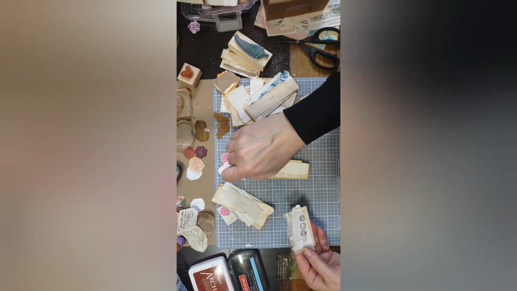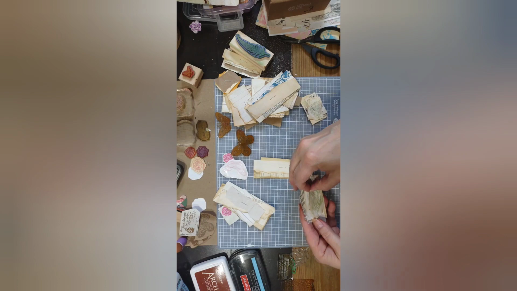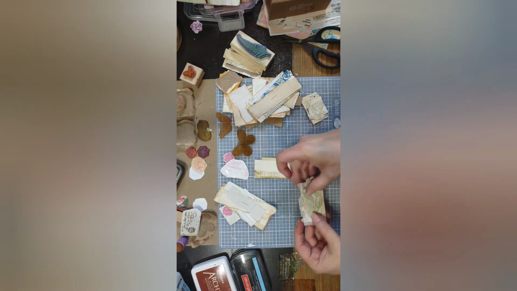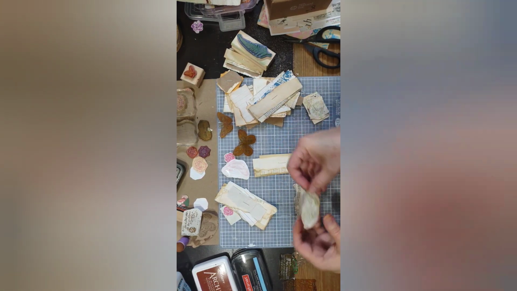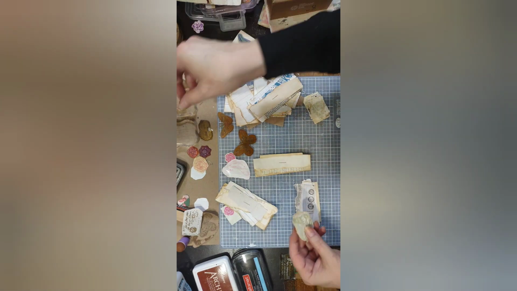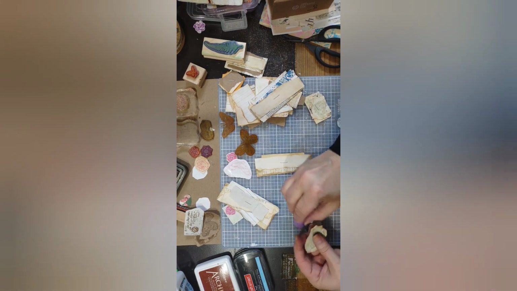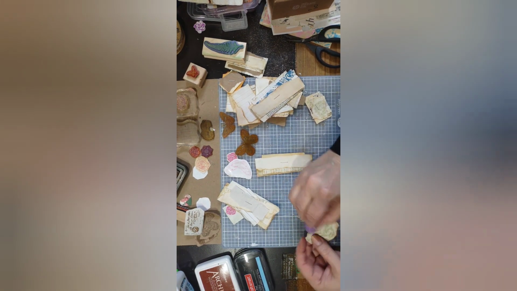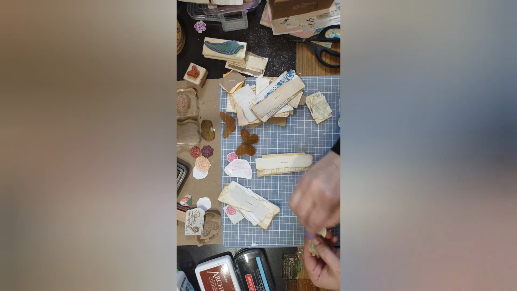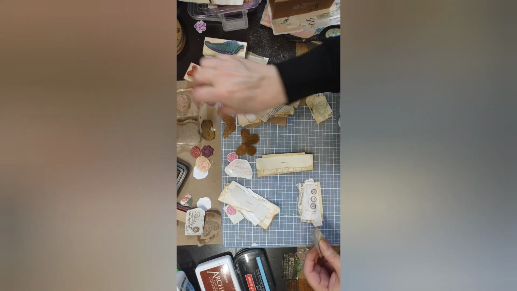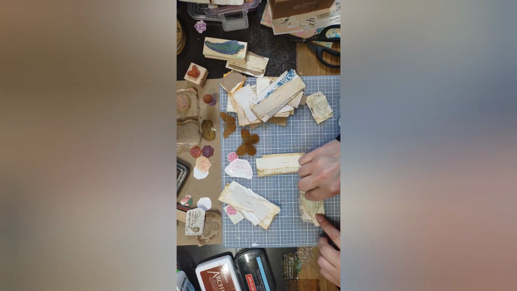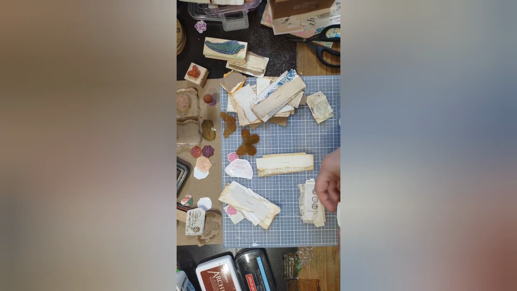I think what will work with this one perfectly is this one. And in this case, I'm not even putting any lace under it because of the style of it. It'll be great for a nature journal. And I actually have a journal I know I would use it in. I started it. It's a different type of journal for me.